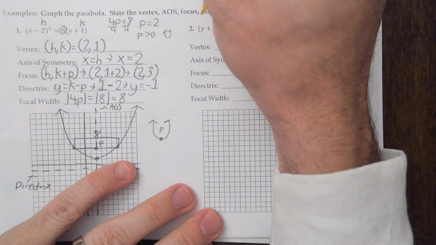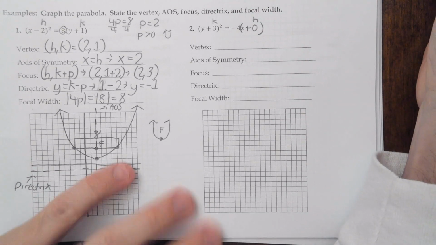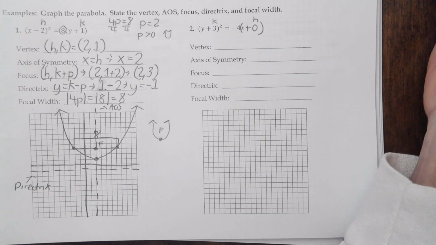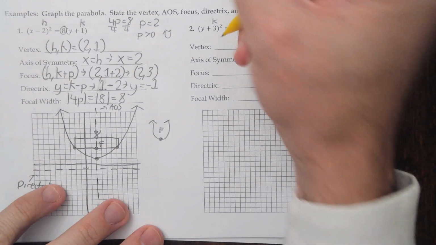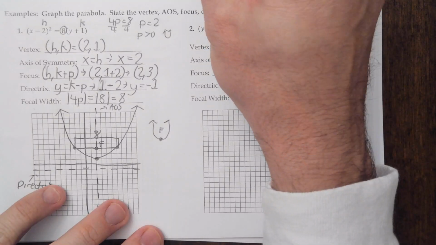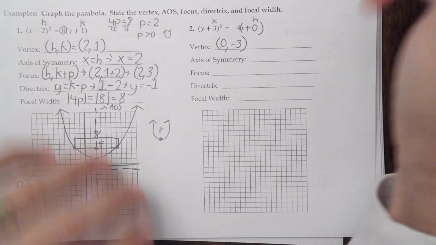Now remember, this is now k. This is now h. X is always with the h. Y is always with the k, guys. X is always with the h. Y is always with the k. So when I write my vertex for this one, it's going to be 0, negative 3. Remember, we always do opposite.